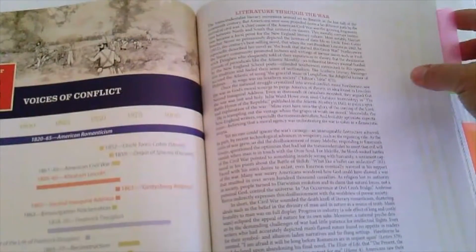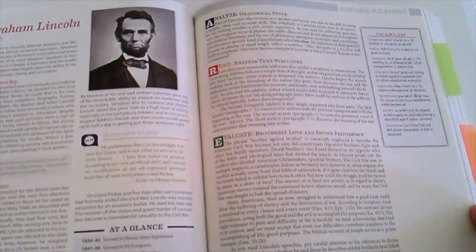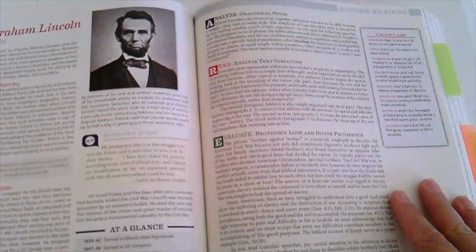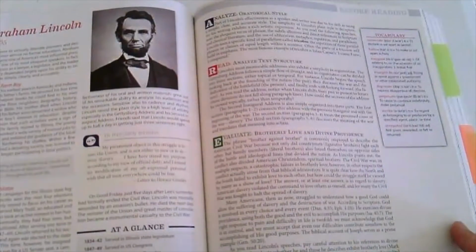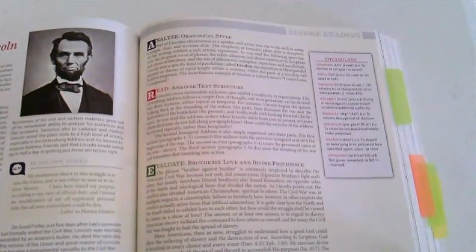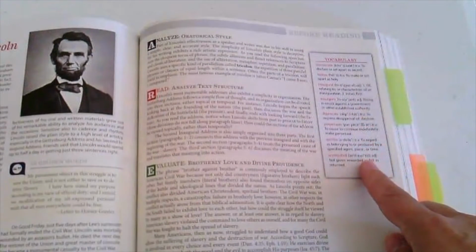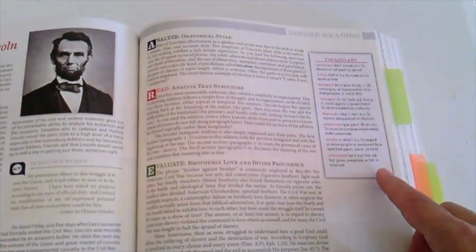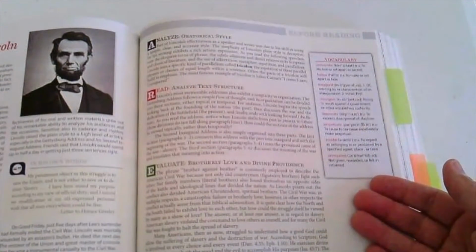Every chapter and every story is going to have 3 separate parts to it. There is going to be a before reading section, a during reading section, and also an after reading section. In the before reading, it's giving purpose and prepares the students for understanding what they're going to be reading. Many times there's going to be vocabulary off to the side that they're going to find helpful in the piece that follows. Just words that they may not see on a regular basis or they're unfamiliar with.